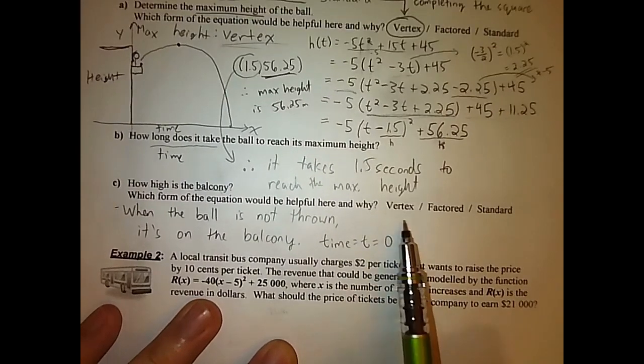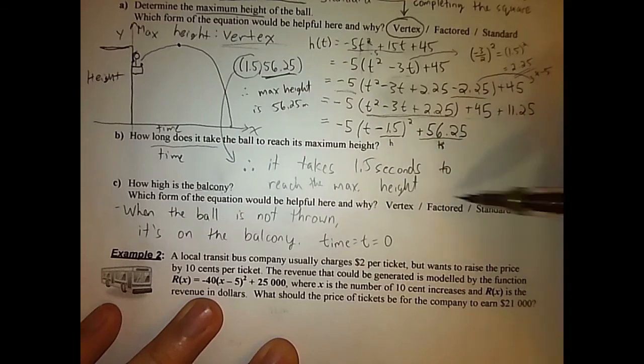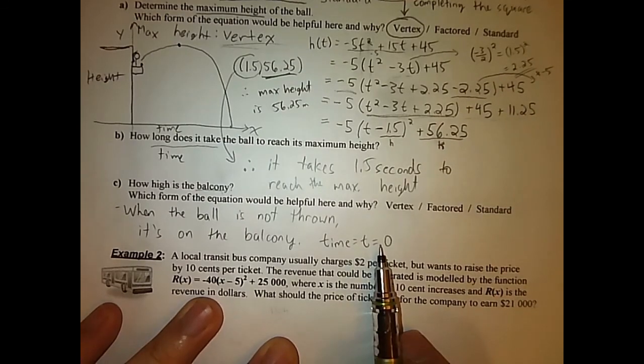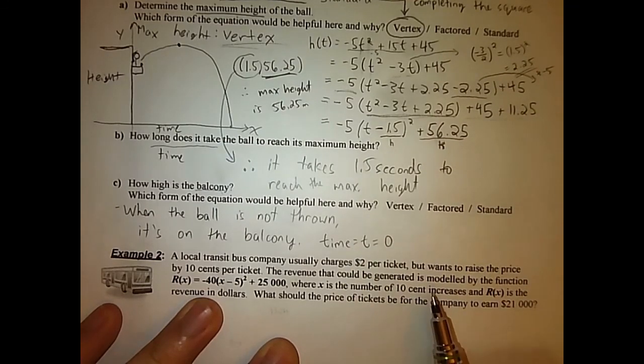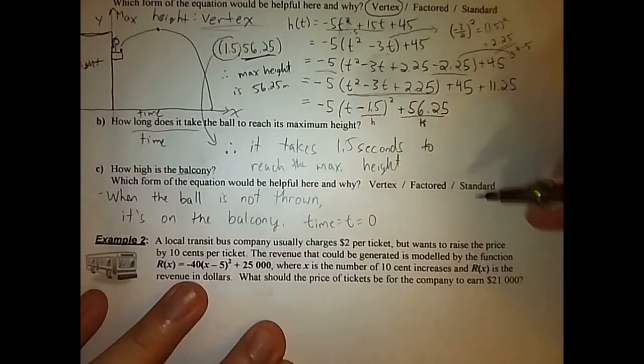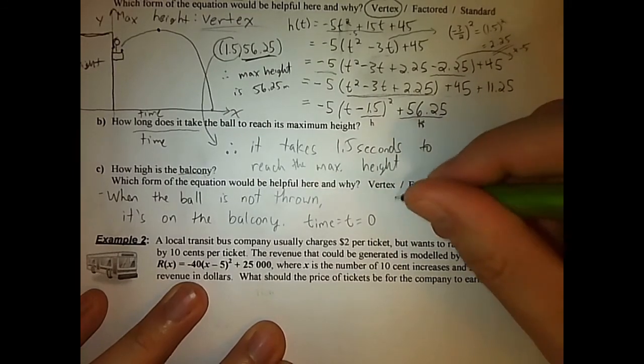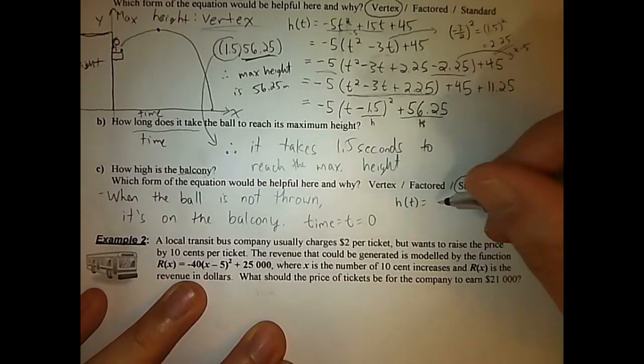So which form here is helpful? To be honest, any one would be helpful, because we just have to make t equal to 0. Usually I'd say it's the one that they give you the equation in. And in this case, standard form would be the easiest as well, because we don't have to manipulate anything. But also, if we're making t equal to 0, we'll see.